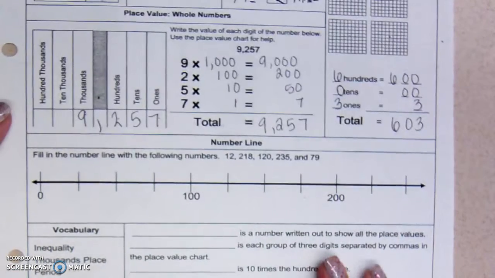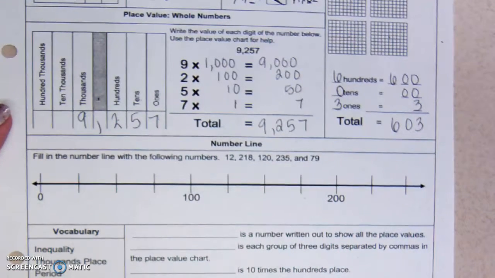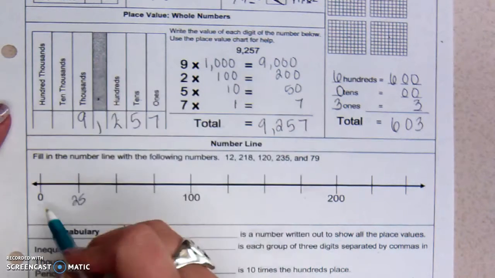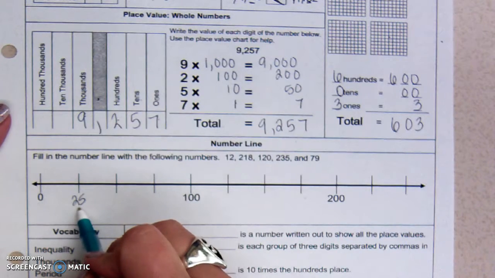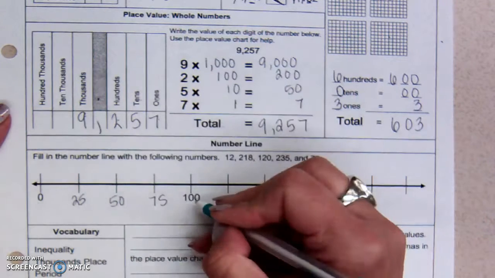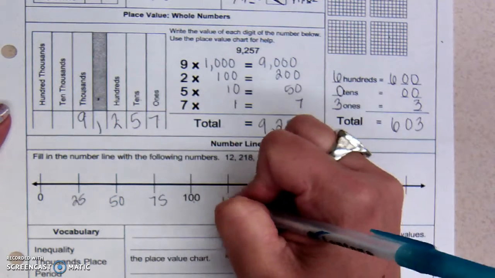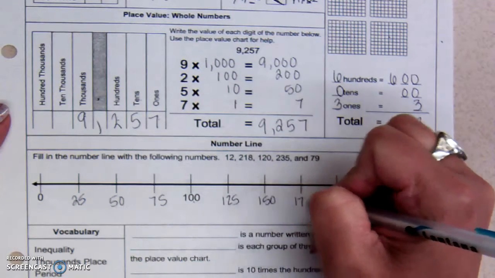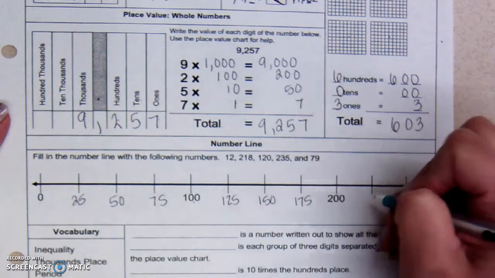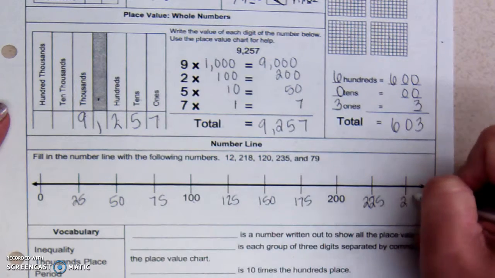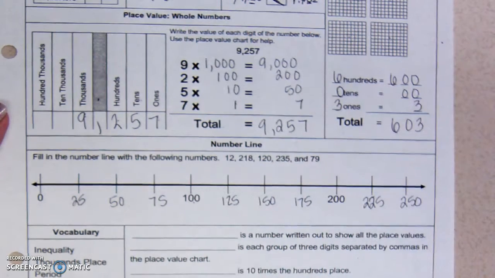Alright, now on to the number line. It says fill in the number line with the following numbers. What we do know about our number line is it increases by 25 each time. So we have 0, 25, 50, 75, 100, 125, 150, 175, 200, 225, and 250 is our end number.